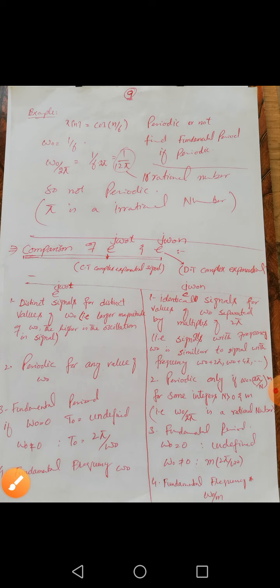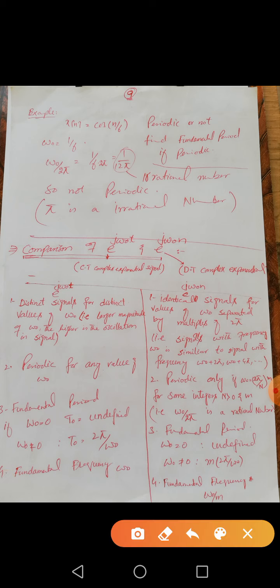Let us have a quick comparison of e power j omega naught t, the continuous time complex exponential signal, and e power j omega naught n, the discrete time complex exponential signal. Despite the two signals being very similar, there is a big difference between the two complex exponential signals.